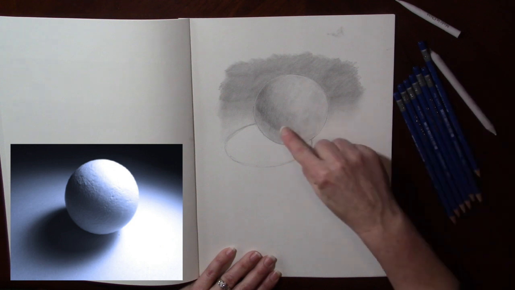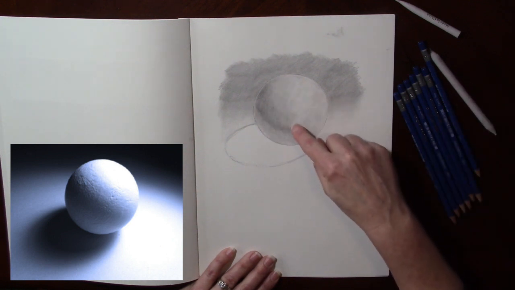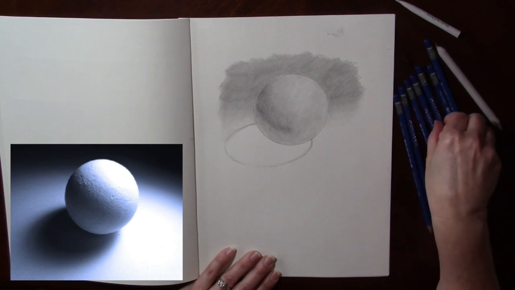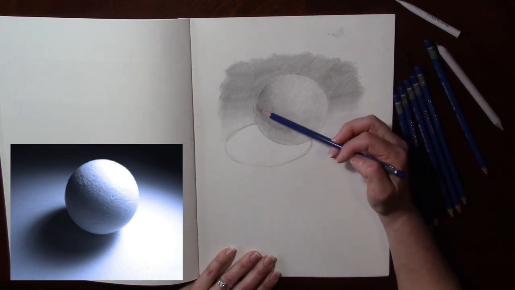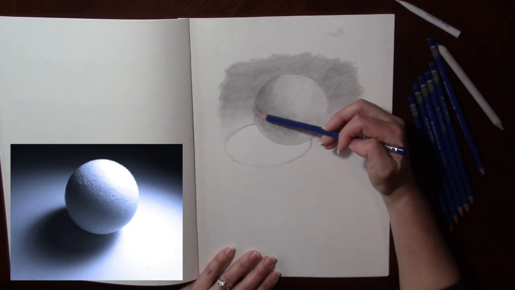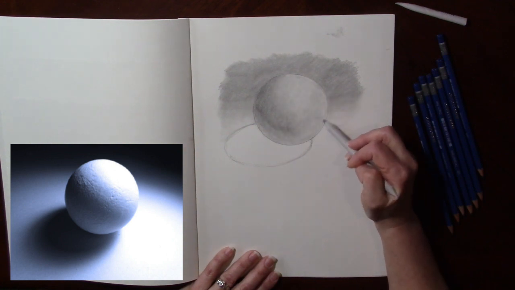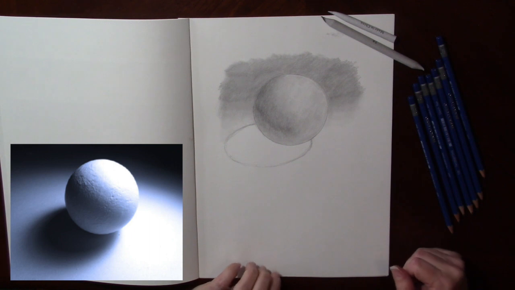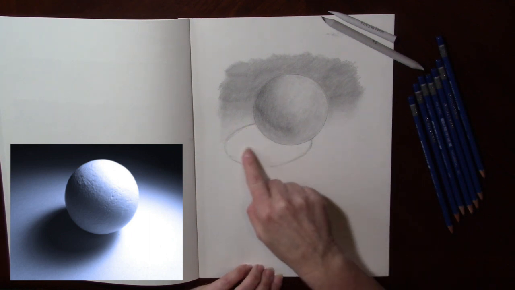And as always, if I feel like I have some pretty distinct lines that I don't want, I can always go back and add a little bit more. I'll use my 2B and I'll blend these in a little bit more. Looking pretty good. Now I am going to start working on my cast shadow.